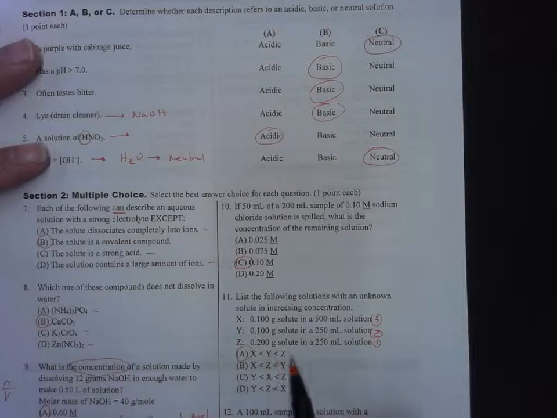You got to be real careful with this now. Do it just the way that I did it there. You can also divide it too. You can take 0.1 divided by 500, 0.1 divided by 250, and 0.2 divided by 250, and you'll get numbers so you can see that as well. But the real trick here is to be careful. Look how they have this sequenced.